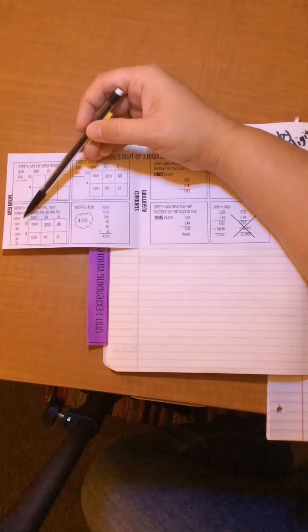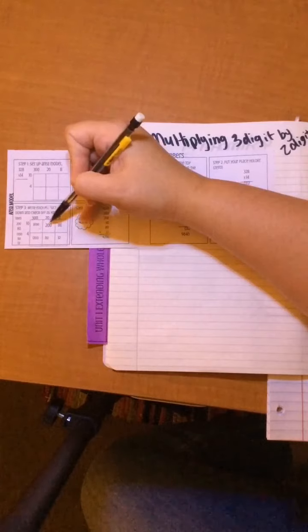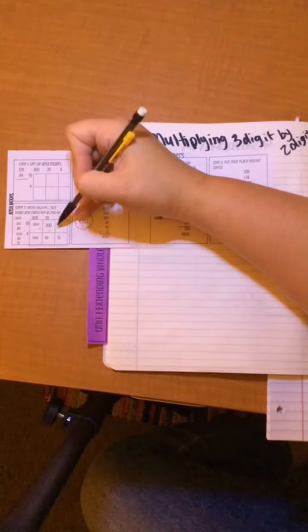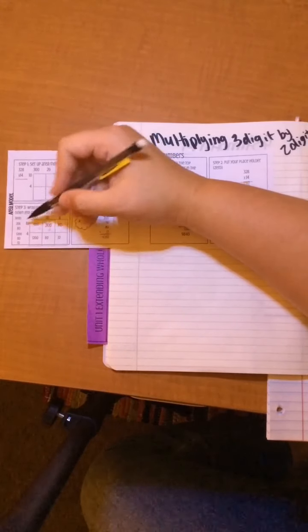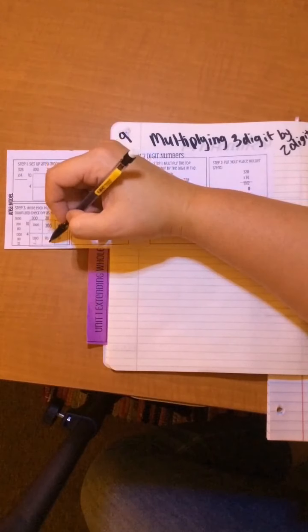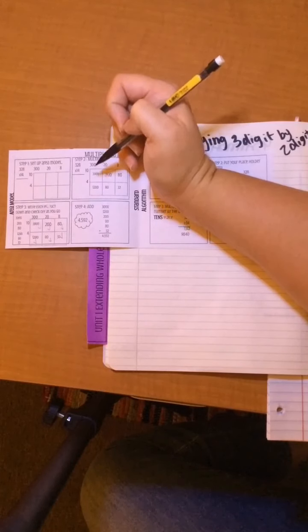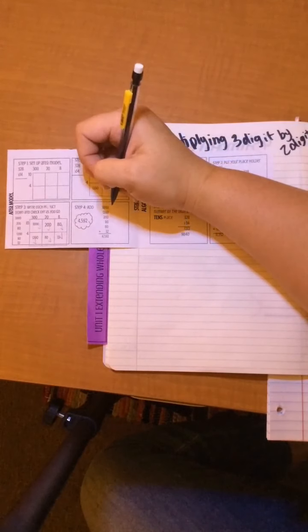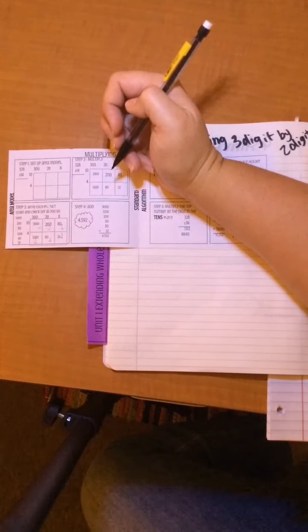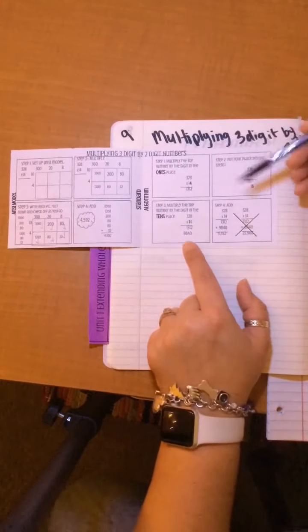Now we are going to step 3. We are going to write down the products in the boxes and check them off as we go. So we write down 3,000, check it off. 200, check it off. I apologize. 80, check it off. 1,200, check it off. 80, check it off. 32, check it off. And then step 4 is to add them all up.